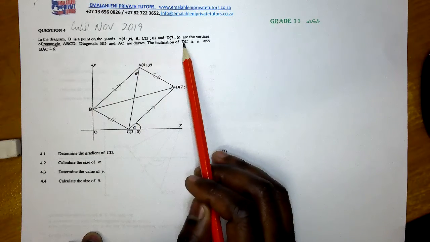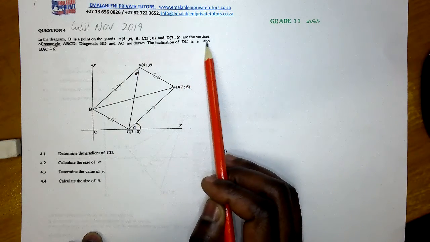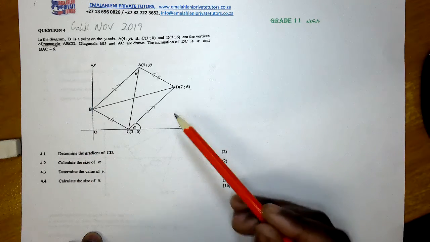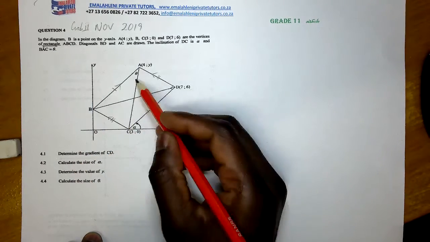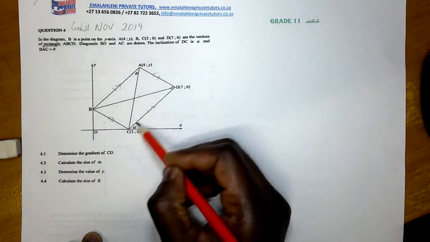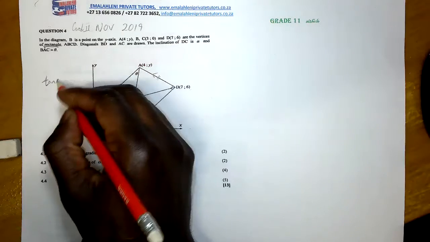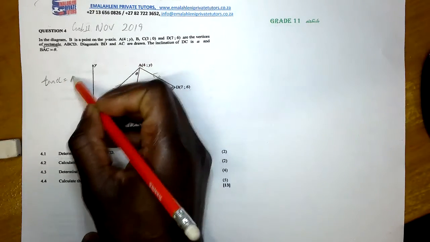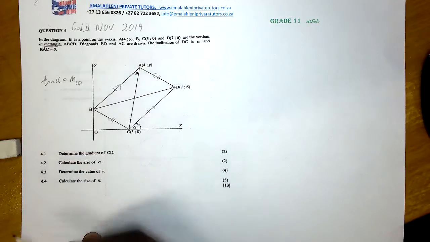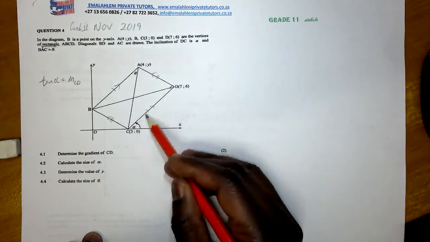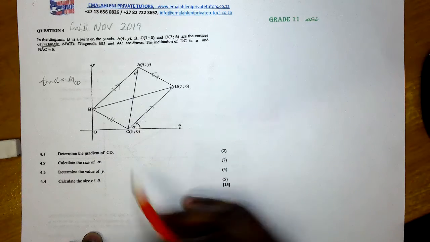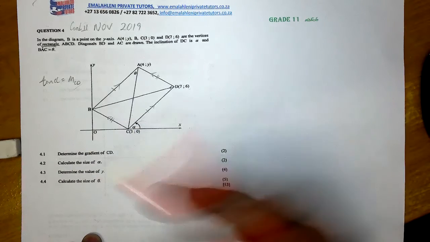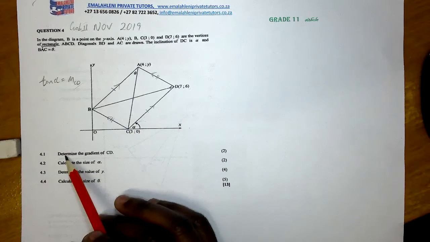The inclination of DC is alpha and BAC is theta. Here is the angle of inclination. Remember, tan alpha is equal to m_CD. Before we go on to read the questions, you must know that when you have an angle of inclination, you must relate it to tan, and that's how you know tan theta is equal to the gradient. Now, determine the gradient of CD.